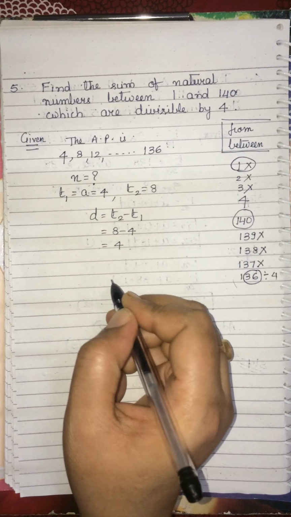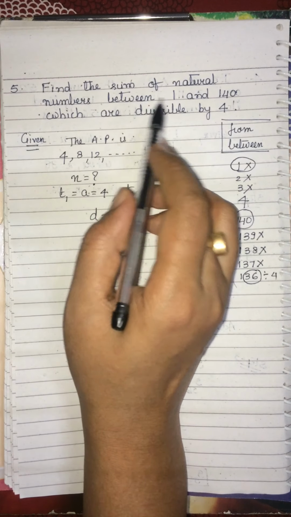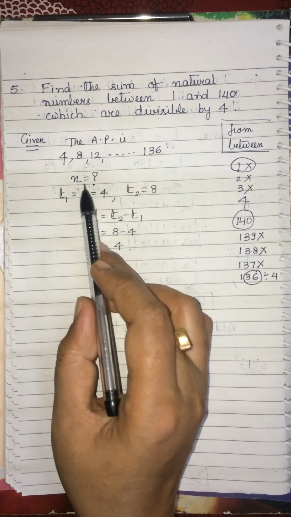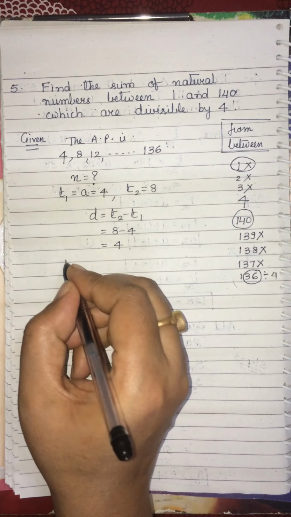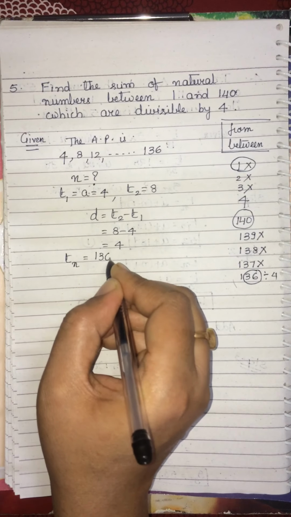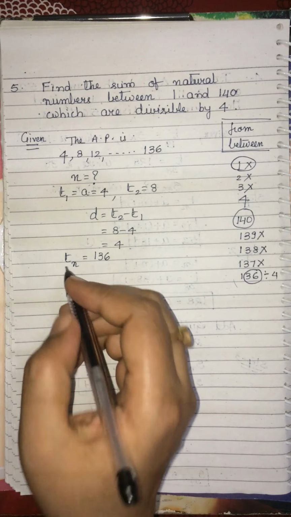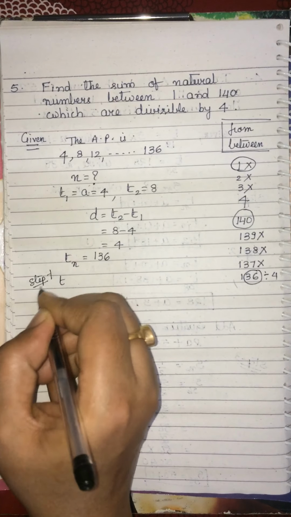Alright, so we have to find the sum of the natural numbers between, but we don't have n, and in the sequence we have the last number Tn. So using this we will find n.